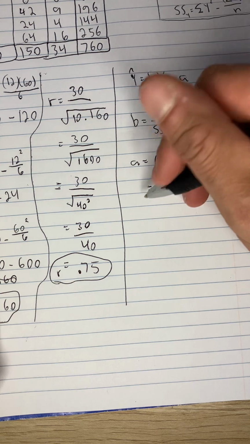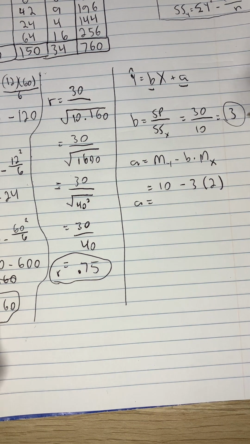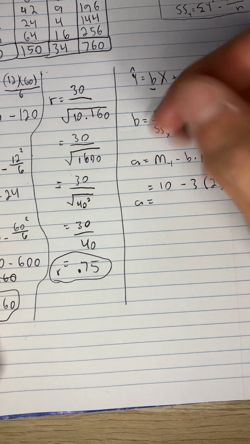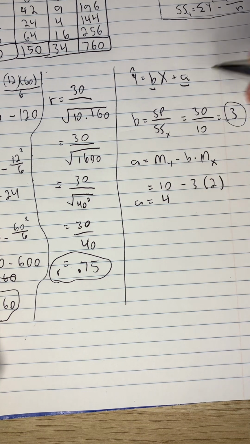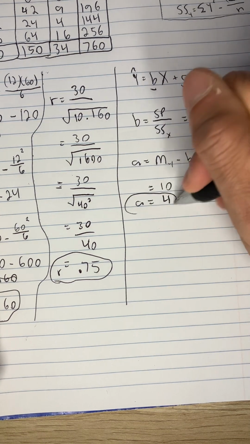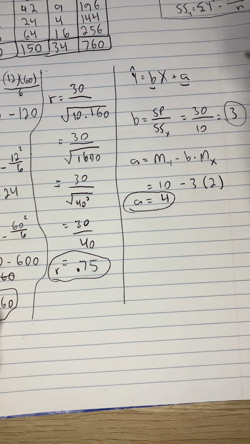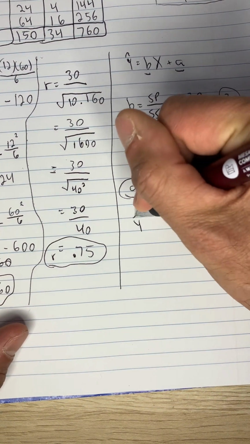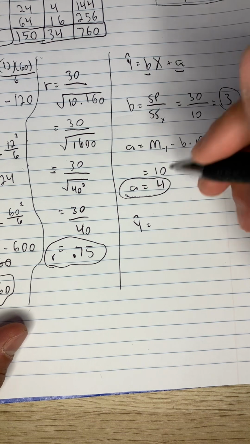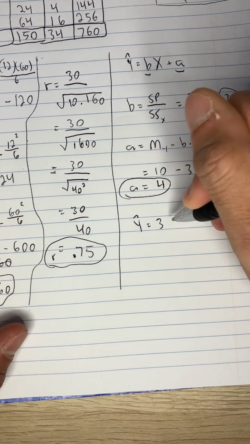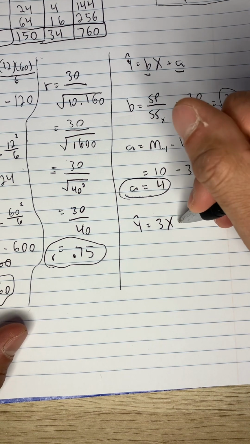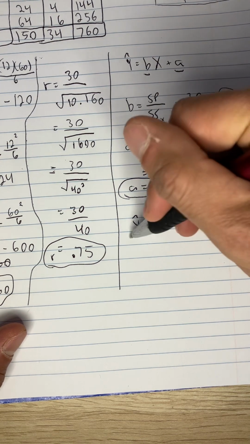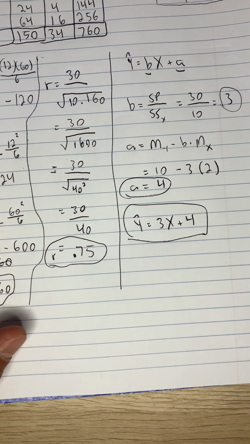So we have that A is equal to 10 minus 6. So that's 4. Okay, so we have A equals 4 and B equals 3. So the line of best fit is defined by 3x plus 4. So that's the line of best fit.